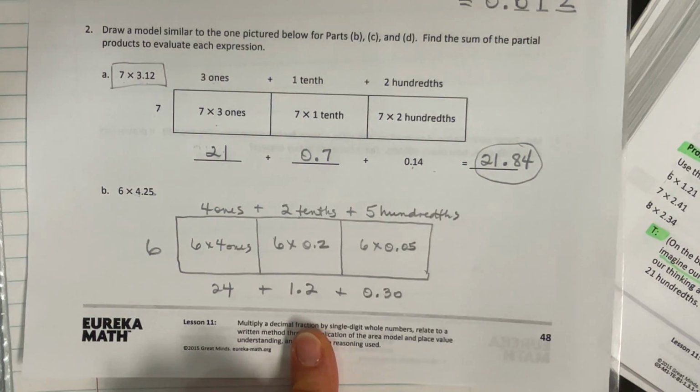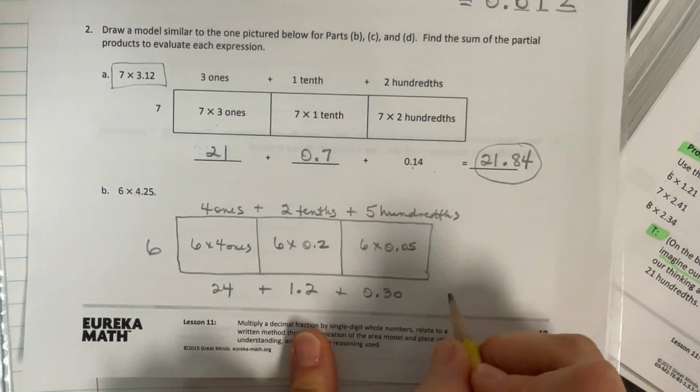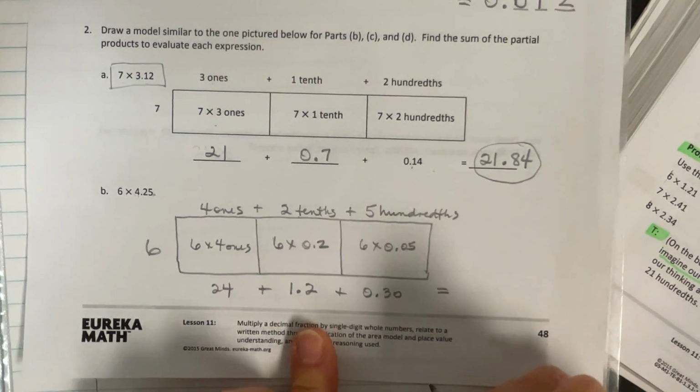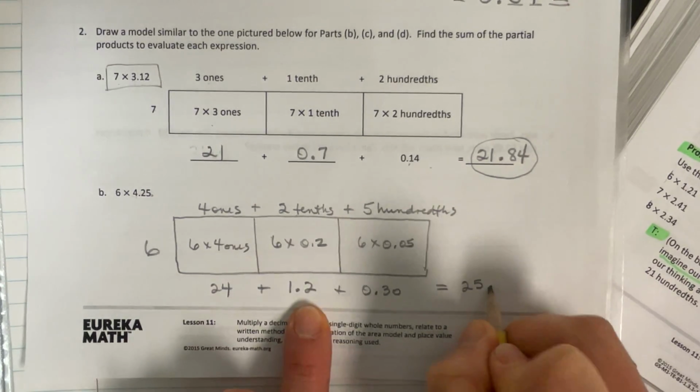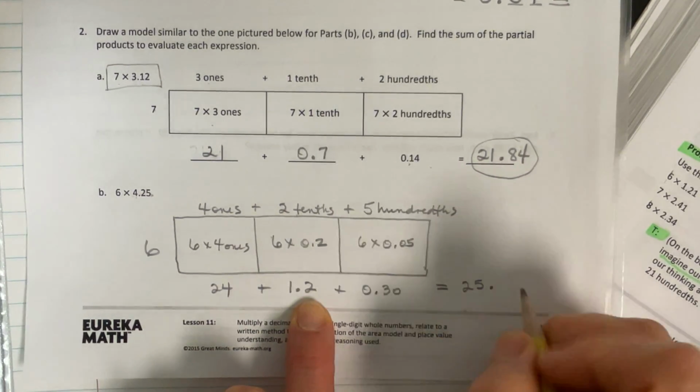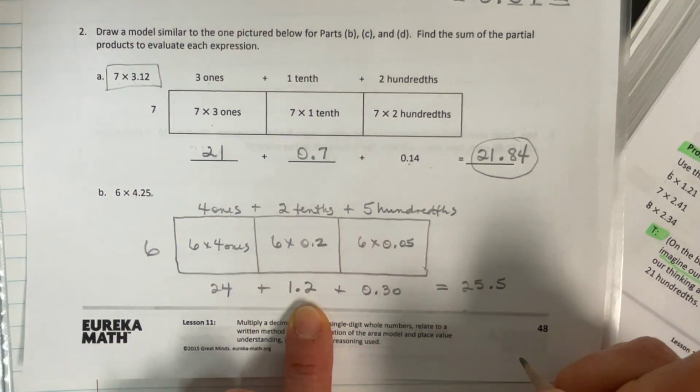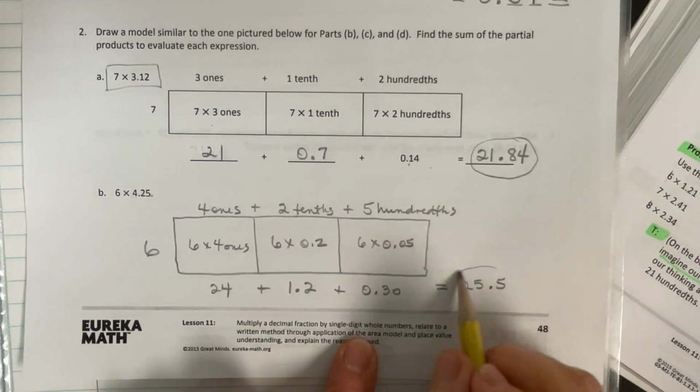Now I just put those together for my final answer. My whole numbers would be 25. And notice I have 3 plus 2 in the tenths place, which is 5. So there's my final answer.